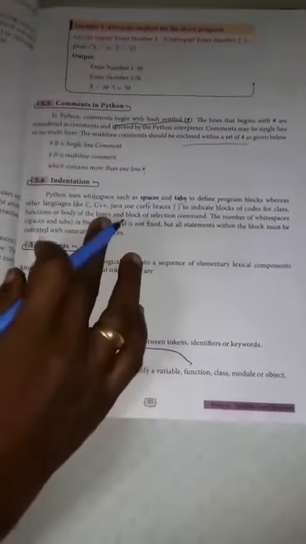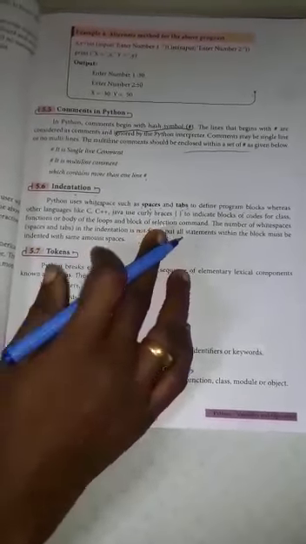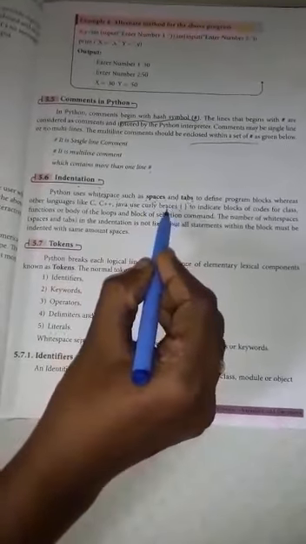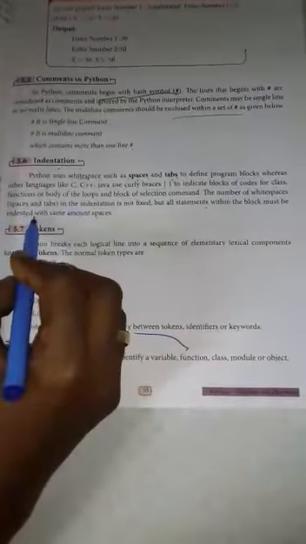But in C, C++ and Java programming, if you want to leave some white spaces you use curly braces. So curly braces are used to leave some spaces. But in Python, all statements within a block must be indented with the same amount of spaces. In every curly brace block you use the same amount of indentation.